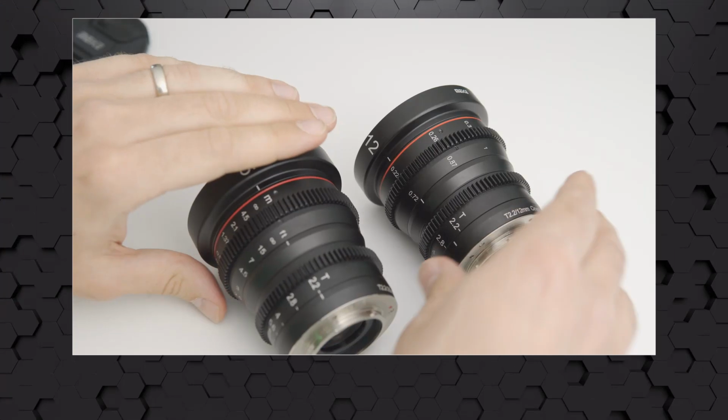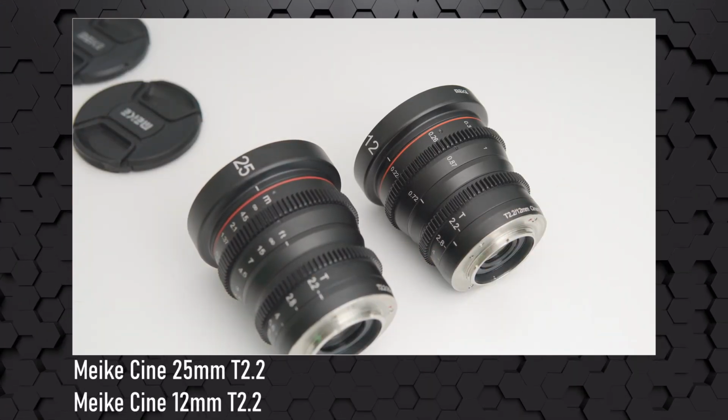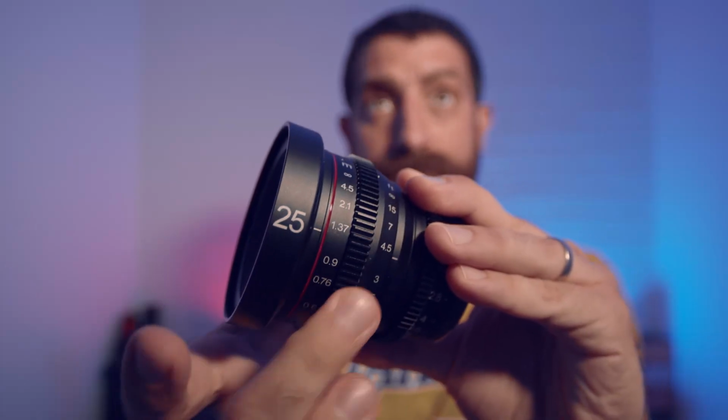Today we're going to take a look at the Meike Cine lenses 12mm and 25mm T2.2 for Micro Four Thirds. For those of you without patience, here is the 12mm, here's the 25mm. They are great, they are affordable, they are not for you.